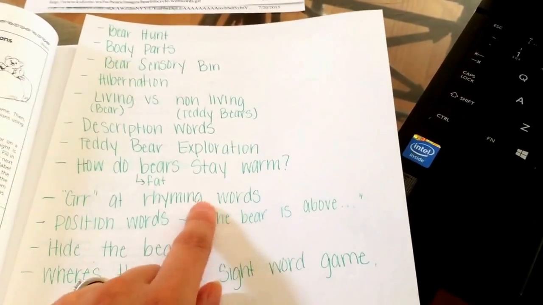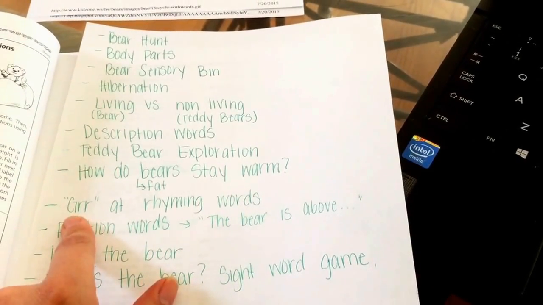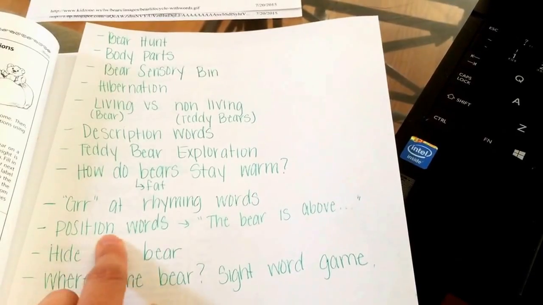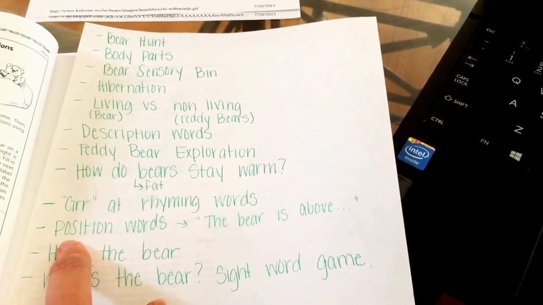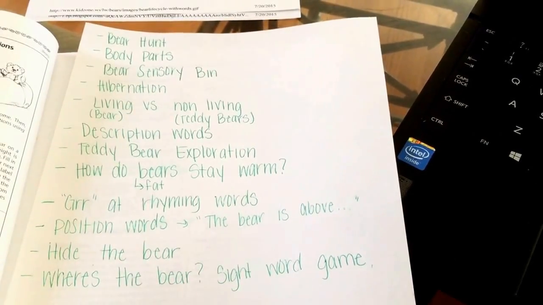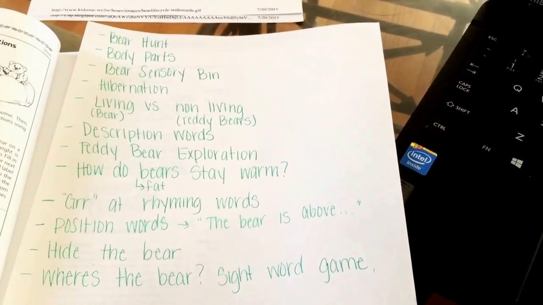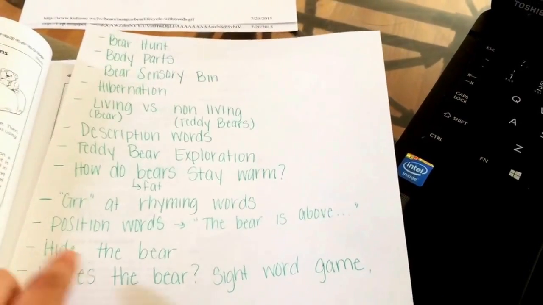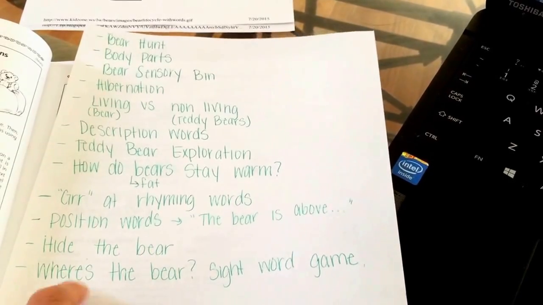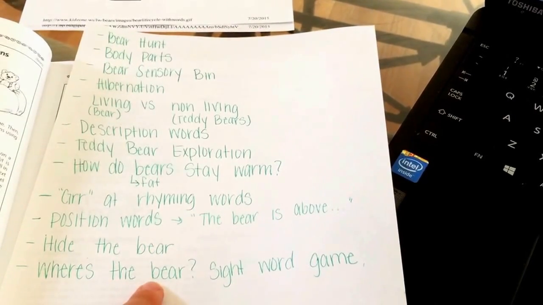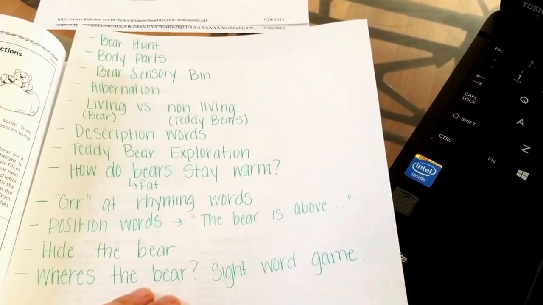We're going to do rhyming words and saying grr at every rhyming word they hear. Position words. We're going to get teddy bears, and you do the teddy bear is above, the teddy bear is below, stuff like that. We're going to play hide the bear and where's the bear, a sight word game. So that's what I have so far.